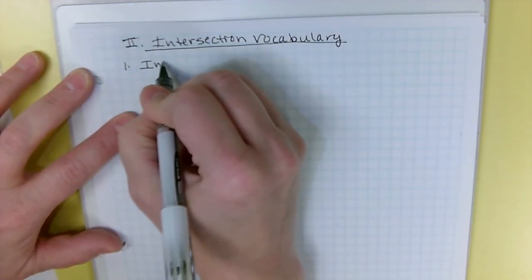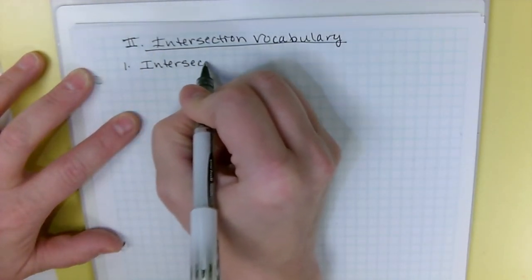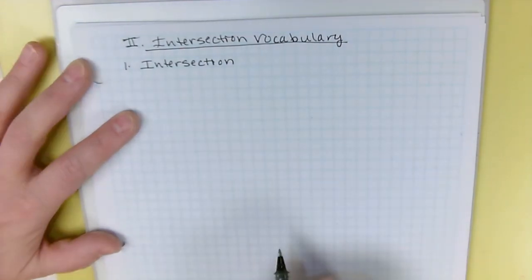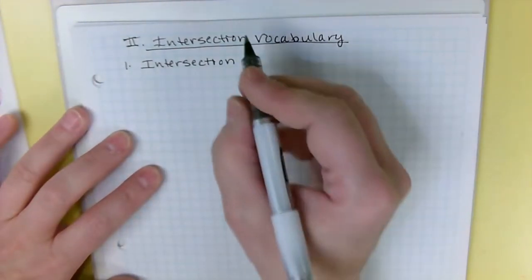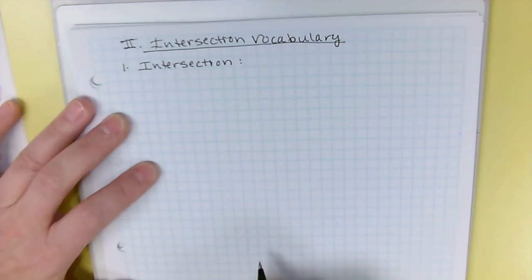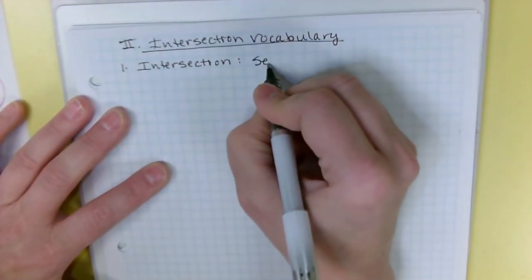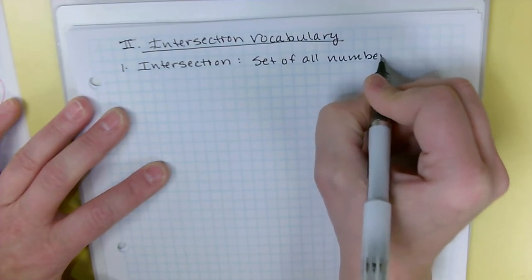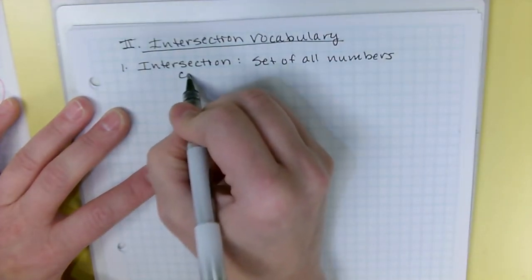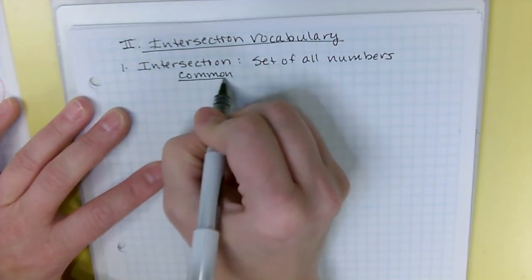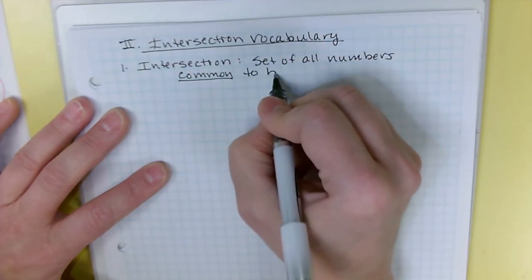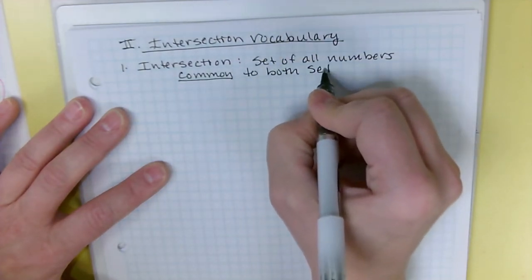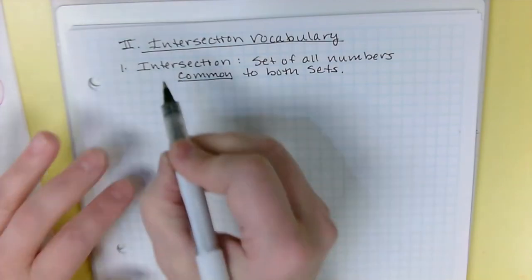What is an intersection? Okay, an intersection is the set of all numbers common to both sets. So it's only what they have in common.